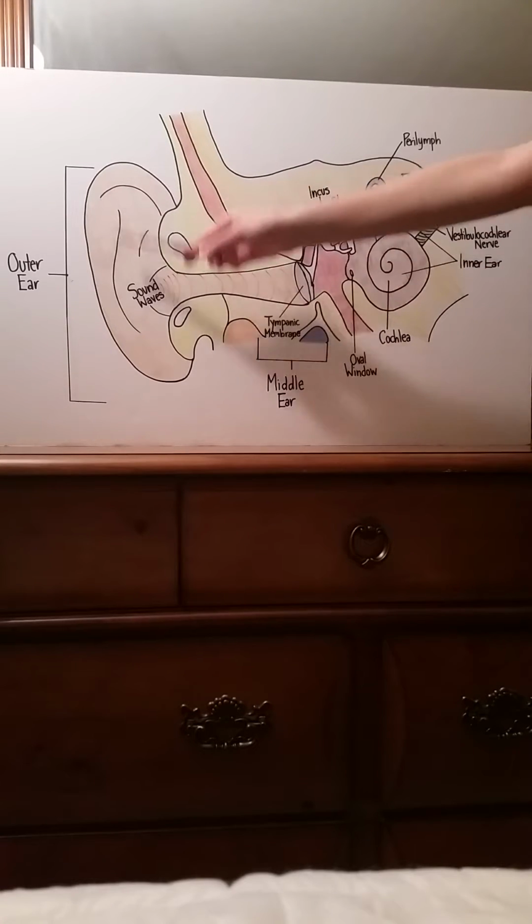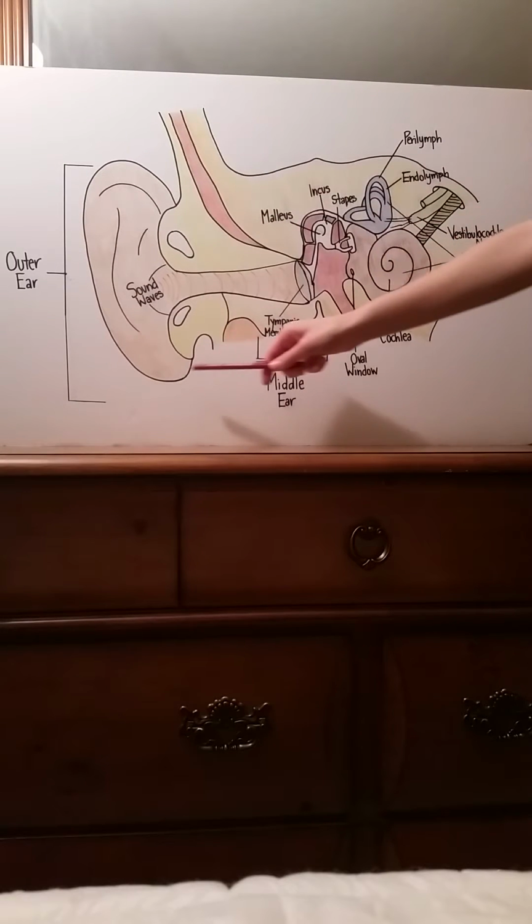Sound waves are first collected by the outer ear, which consists of the external ear and a canal that leads to the tympanic membrane, also known as the eardrum. The configuration of the external ear amplifies sound, which is important for speech perception. The shape of the external ear is also important for sound localization.